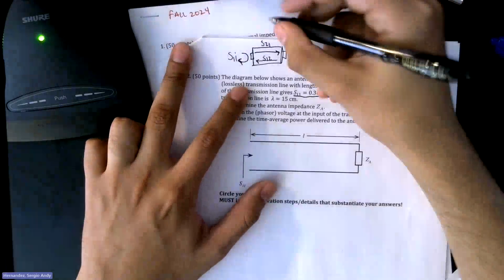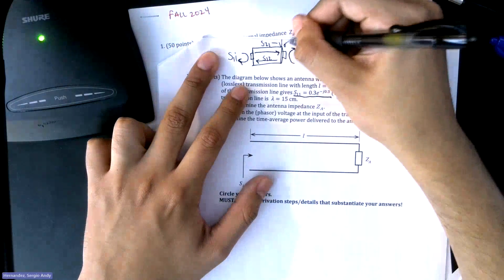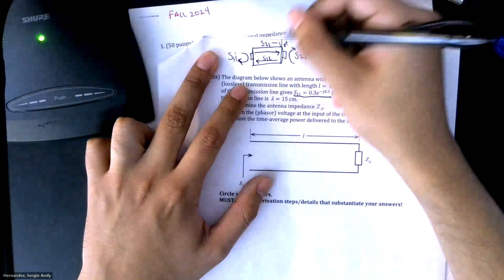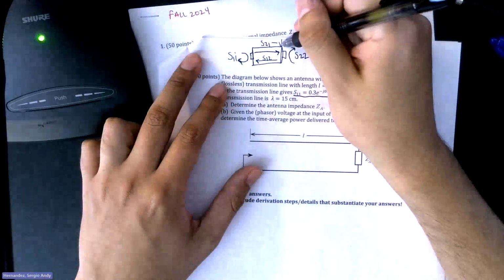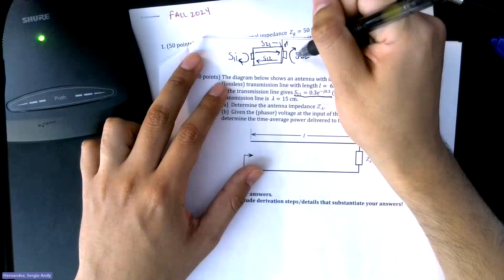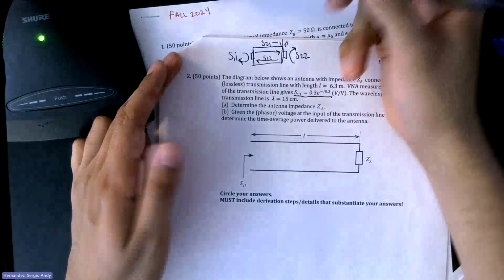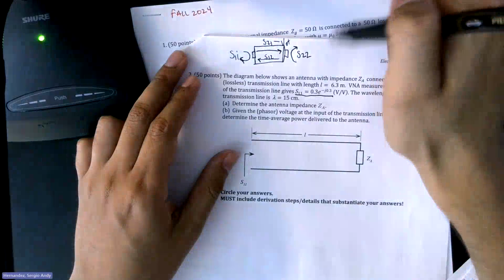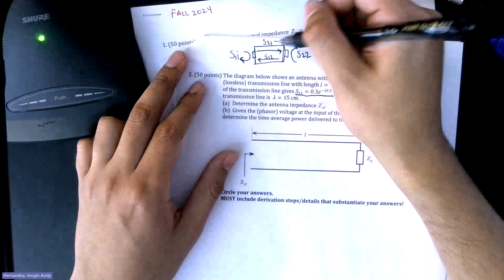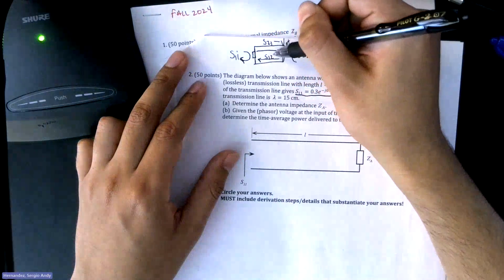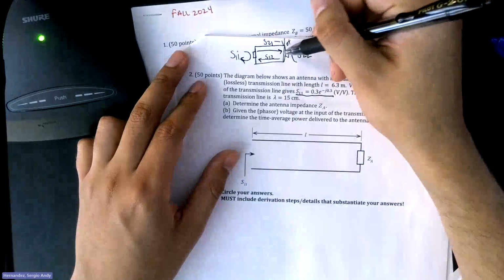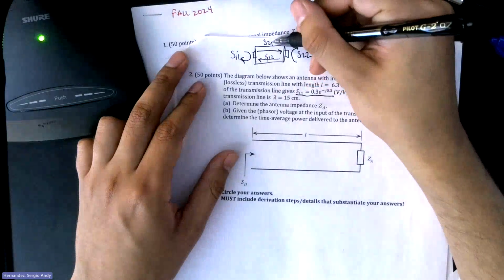So you can kind of think of this as your V naught plus. If you're sending the wave this direction, and if you're inputting this direction, this would also be your V naught plus. It just depends where you're inputting the wave into. So from port 1, this would be your V naught plus, and this would be your V naught minus. If you're putting it from port 2, this would be your V naught plus, this would be your V naught minus.